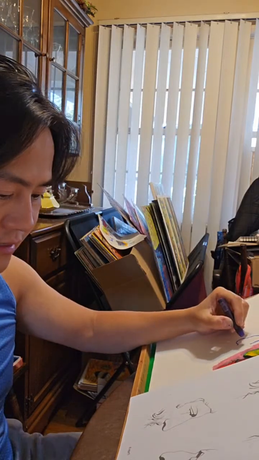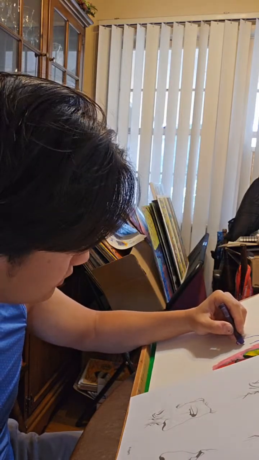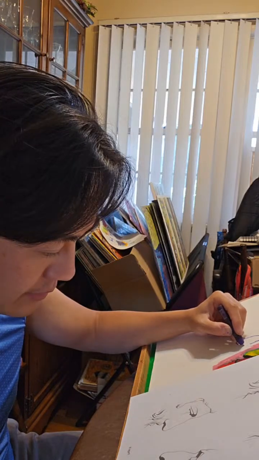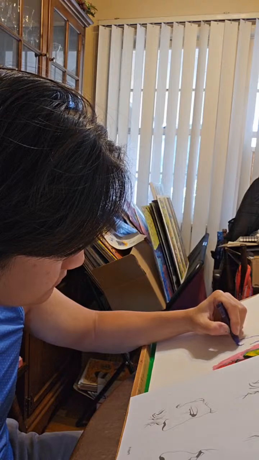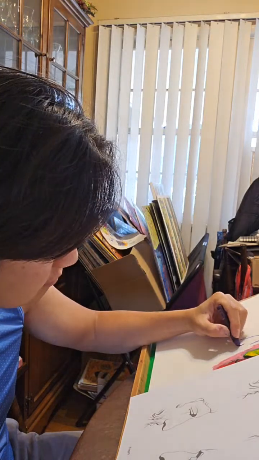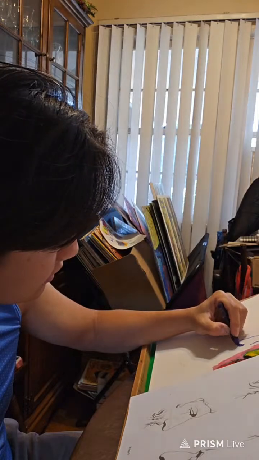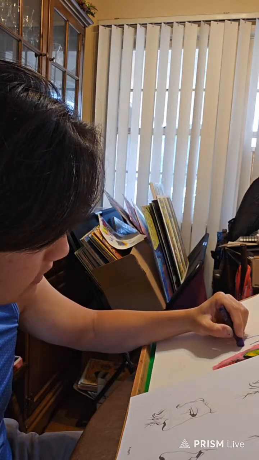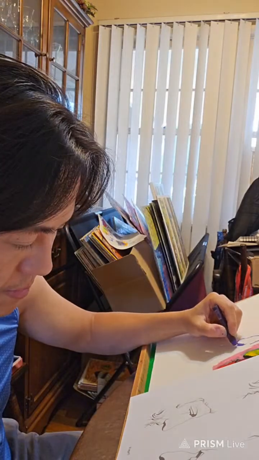One thing about drawing with oil pastels is it's hard to get the subtle shapes, but you can at least get color and start to create some volume, which is nice.